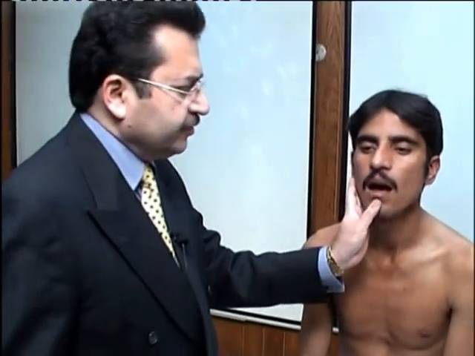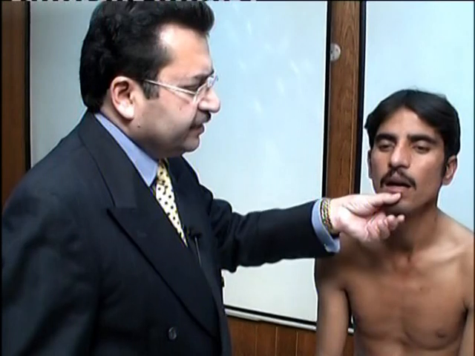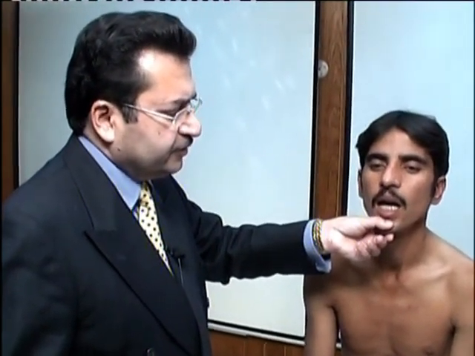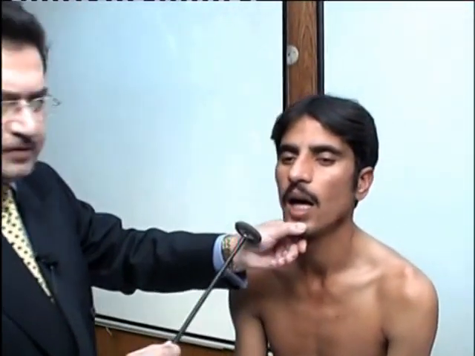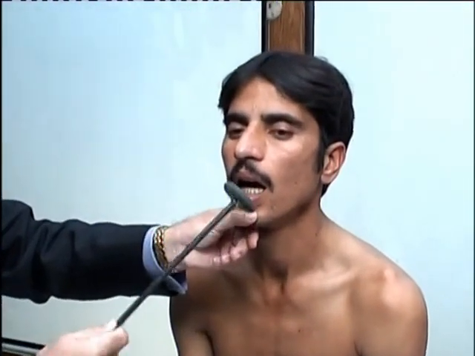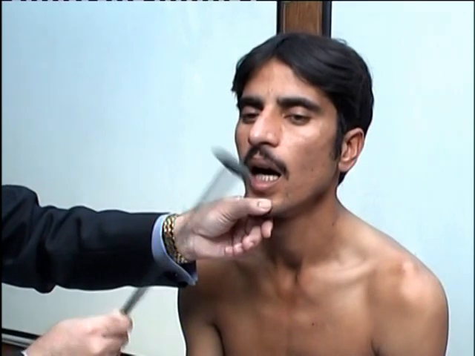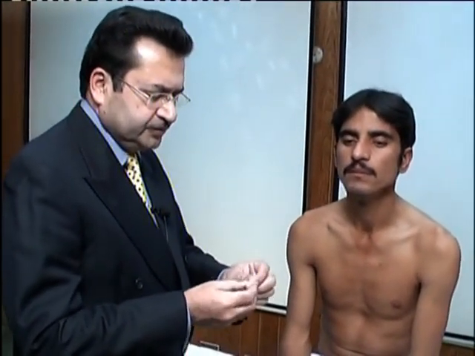For this, we ask the patient to open the mouth lightly, and then we push down the skin over the chin, put our left thumb there, and with the head of the hammer we strike the thumb, and the patient's chin moves upward, which indicates the jaw jerk.